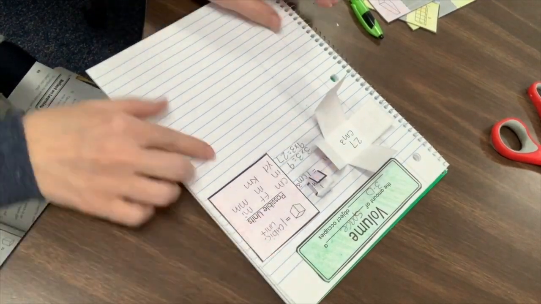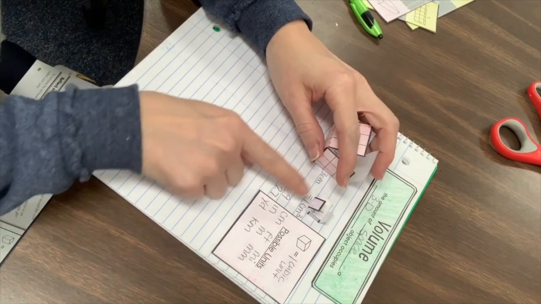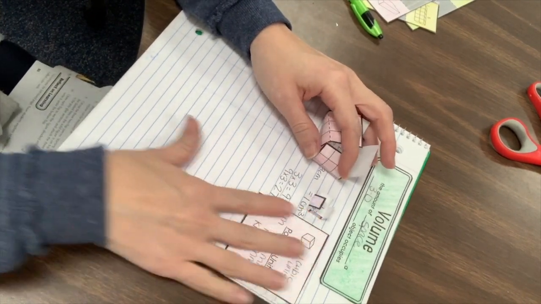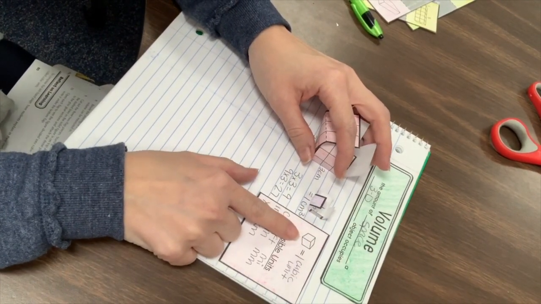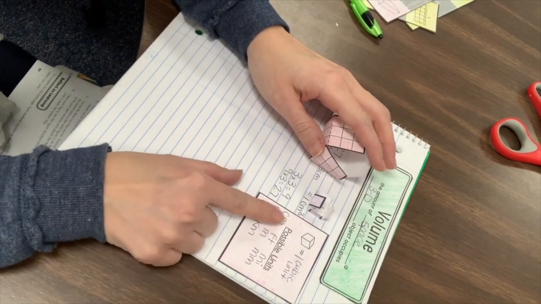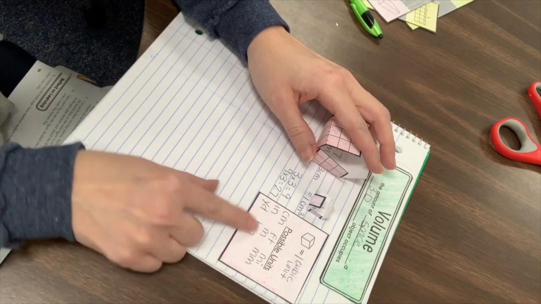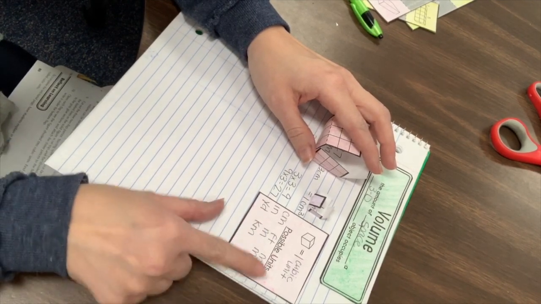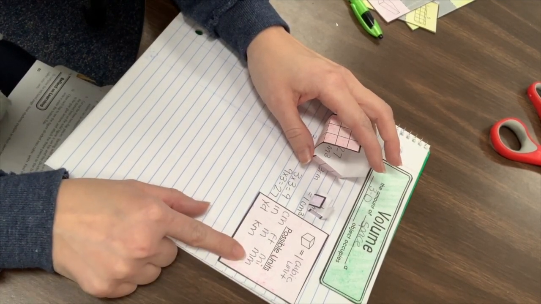So in the case of this cube, we're talking about cubic centimeters. However, a cube, depending on the problem or the shape, could be any one of these: centimeters, inches, yards, feet, miles, meters, kilometers, or millimeters.